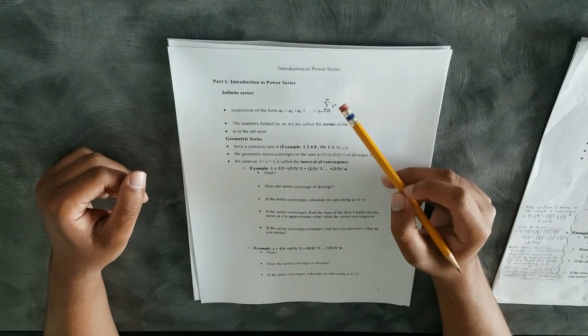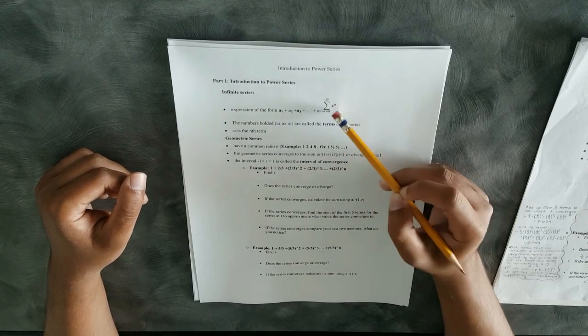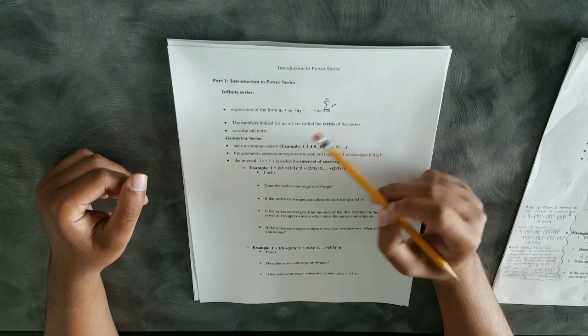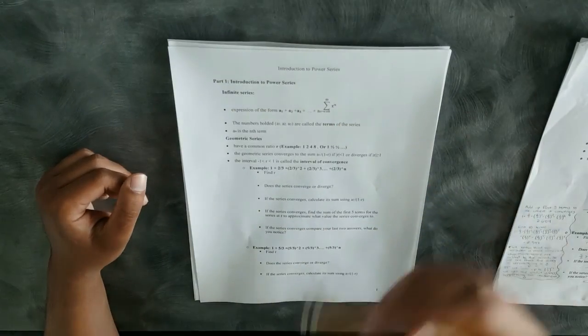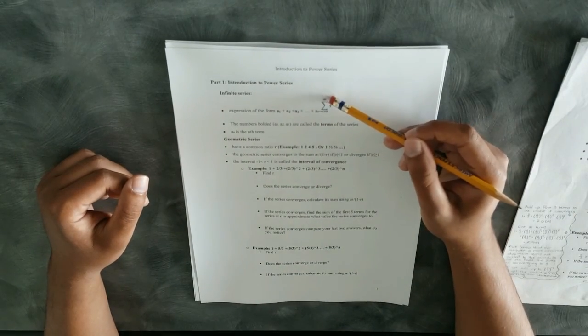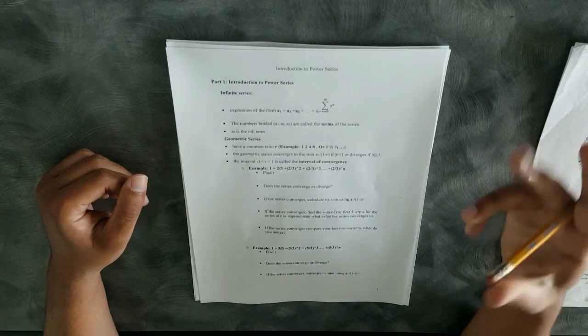So what this means is we start with n equals 0 and then keep adding x to the n power, so x to the 0 power, x to the 1 power, x to the 2 power, until, or infinitely, as noted here by the infinity sign. If this was, for example, 5, then we would keep going until we get to 5.